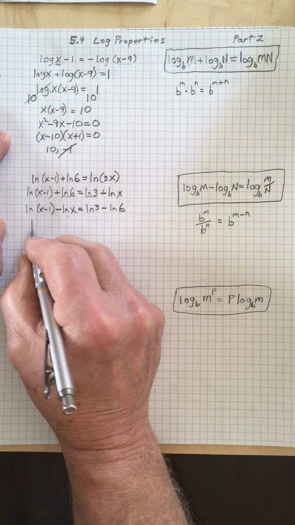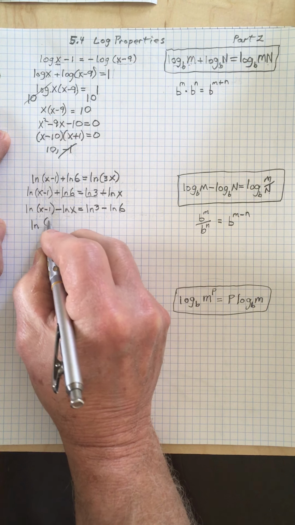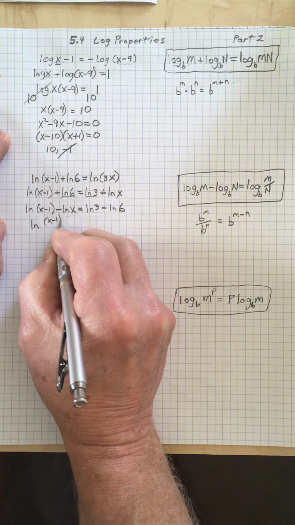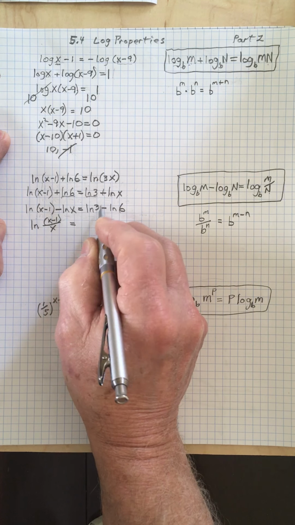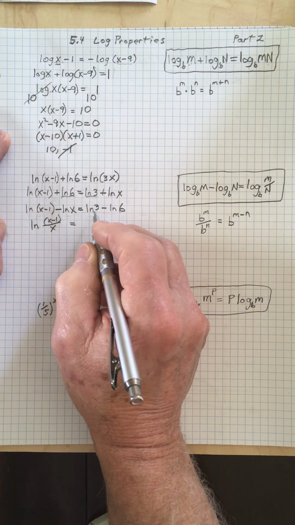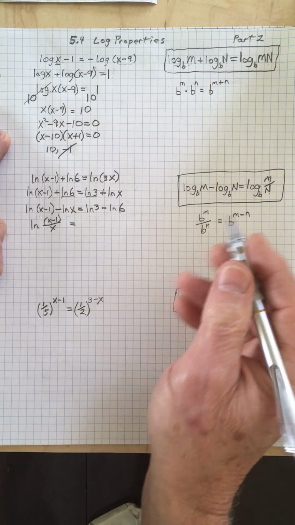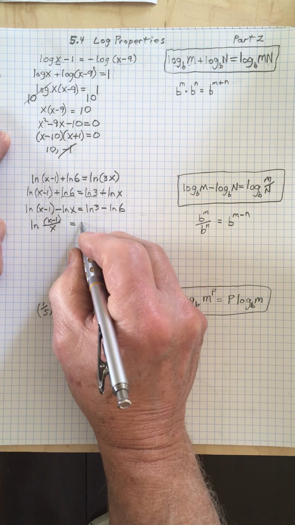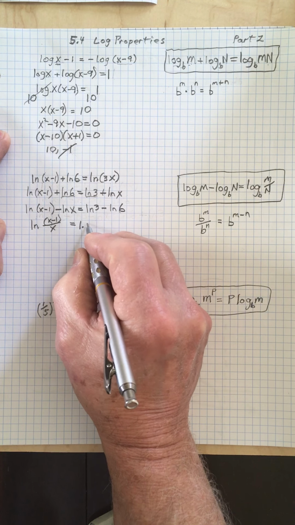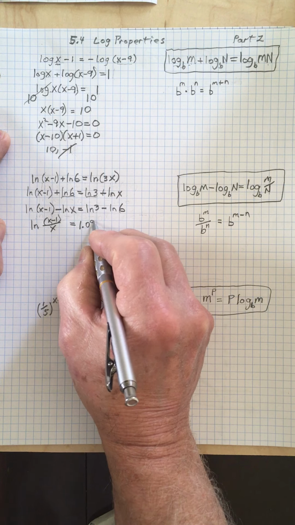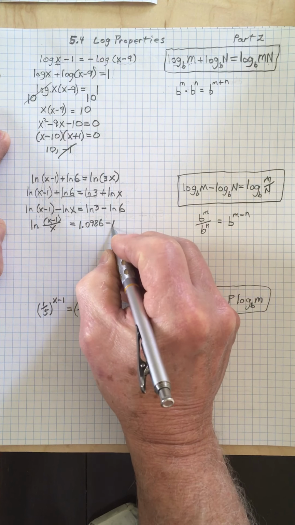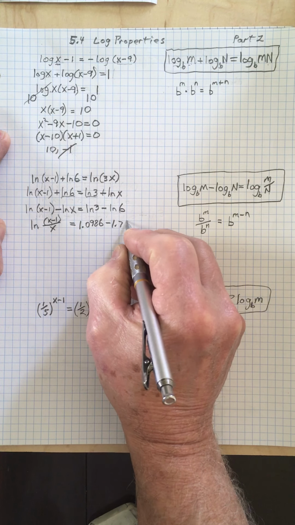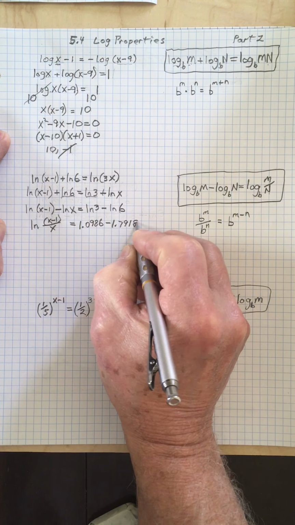So ln of (x minus 1) over x equals, and then if I use my calculator here, and I'm just going to round to maybe 4 places, ln 3, 1.0986, minus ln 6, 7918.